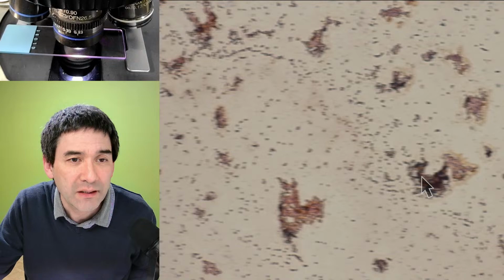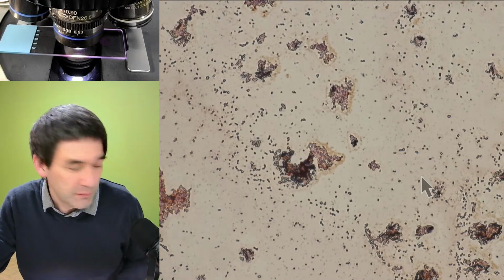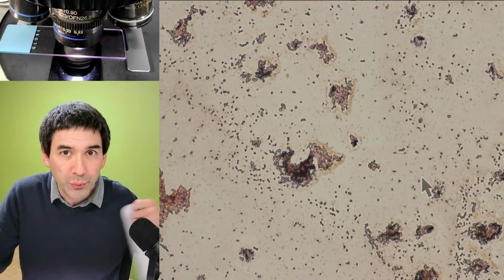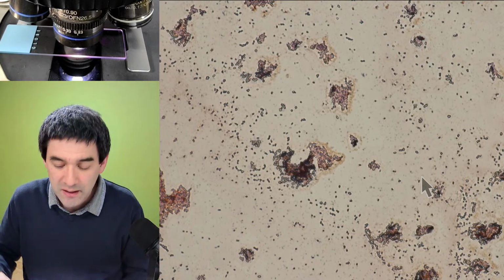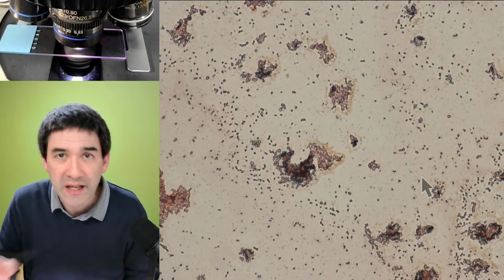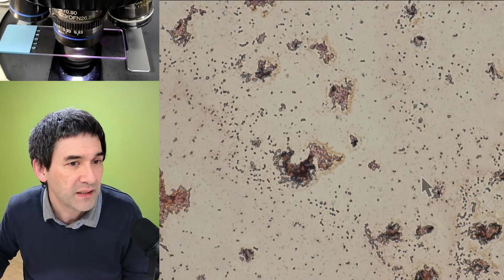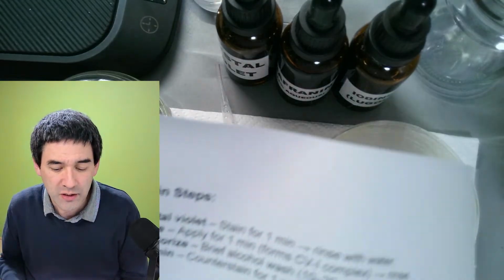So they're Gram-negative. Yeah. That's basically the staining technique, and I'm now going to run you through the protocol, so to say, the steps that I'm going to do so that you understand a little bit of what I'm actually doing here, right? So let's have the desk view again, and then, yeah, so here we go.